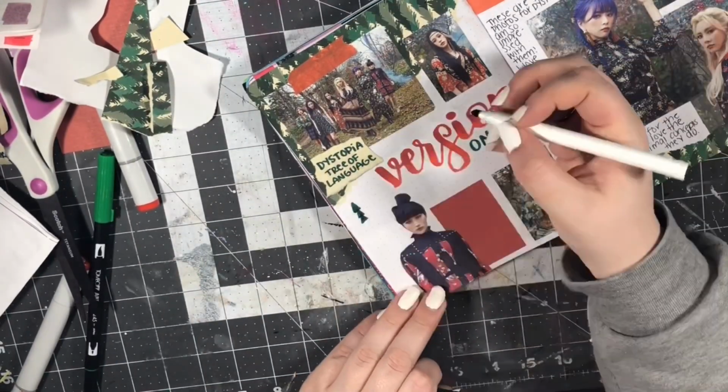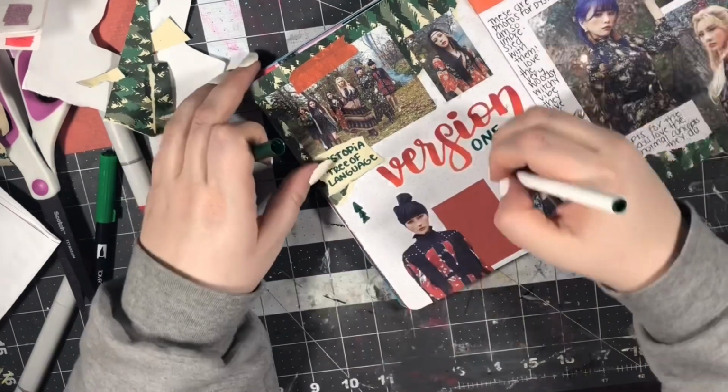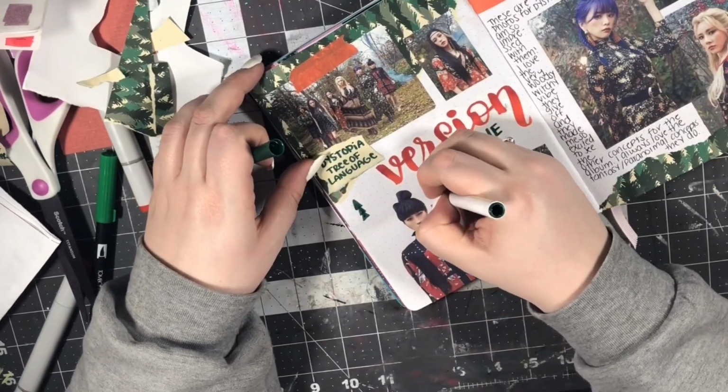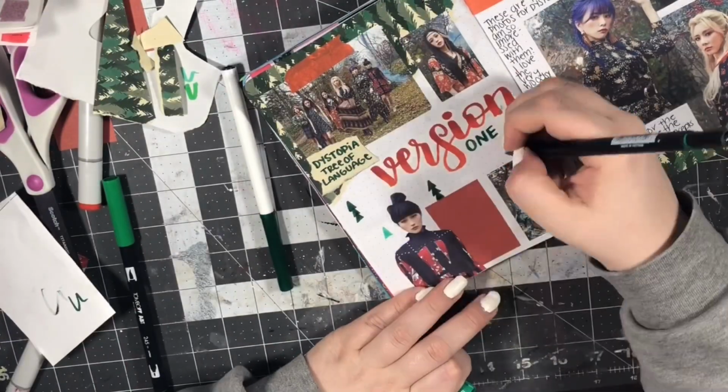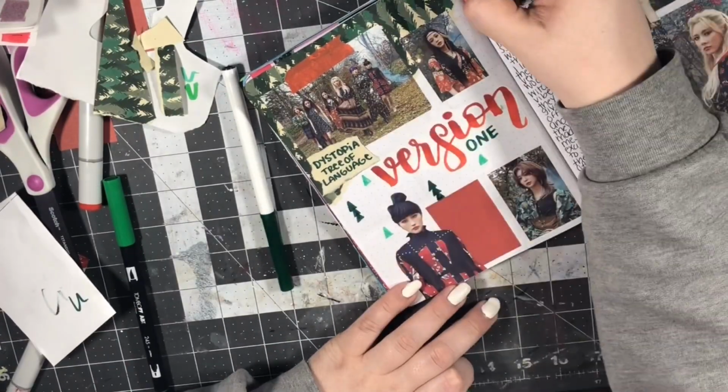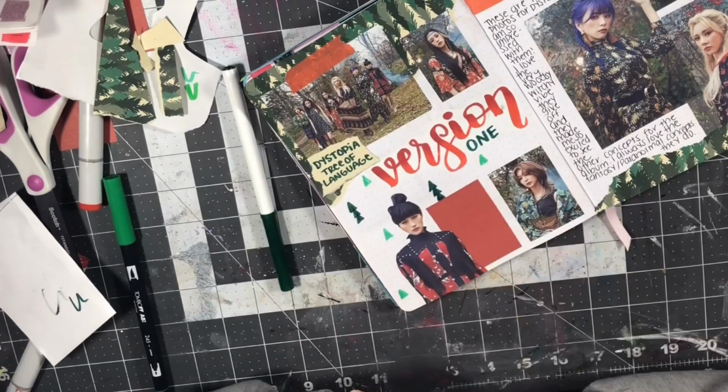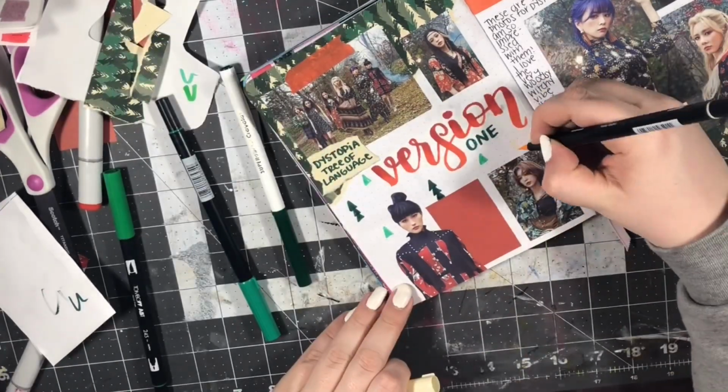Then I felt like there were spots that just had too much white space in them. So I added these little triangular tree-looking shapes. And then I added some regular triangles just because I thought it went with the tree paper that I had used in the background.